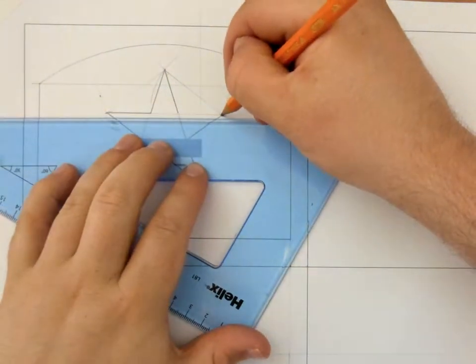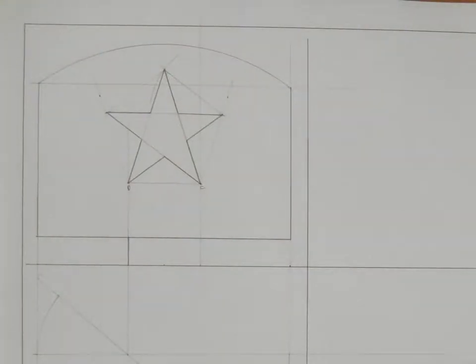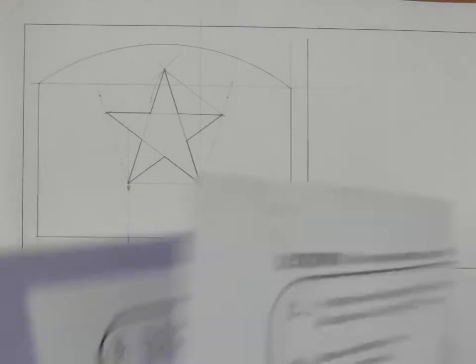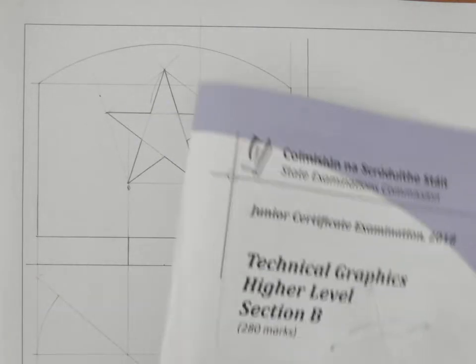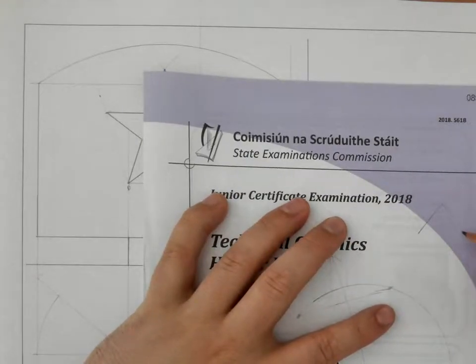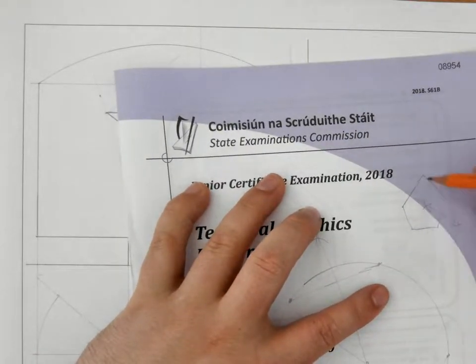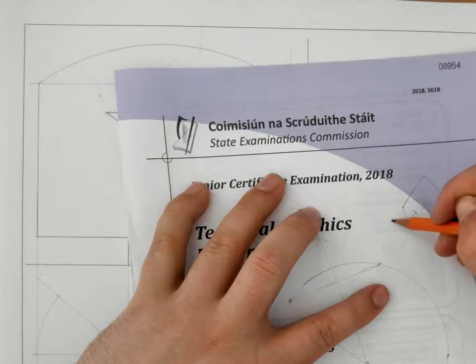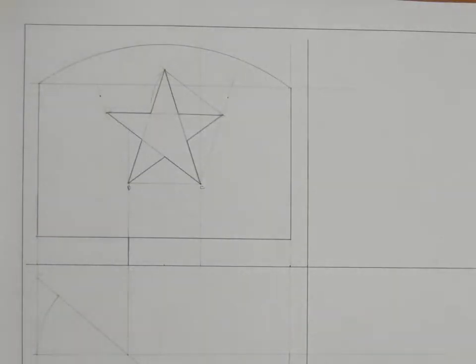Now, we have the star done, and we have to get the circle around it. So how do we do that? How do we get the center of the pentagon? Well, if you bisect two edges, their bisectors meet in the middle. So that is what I'm going to apply.